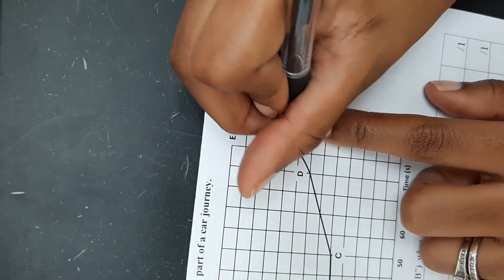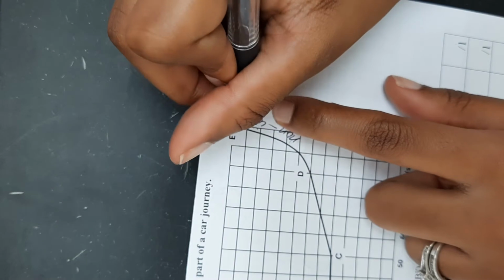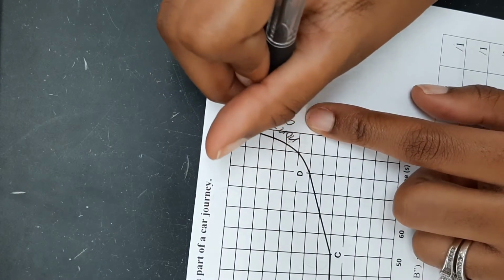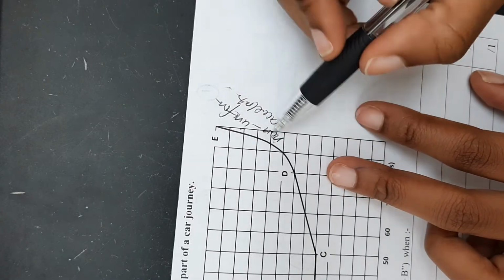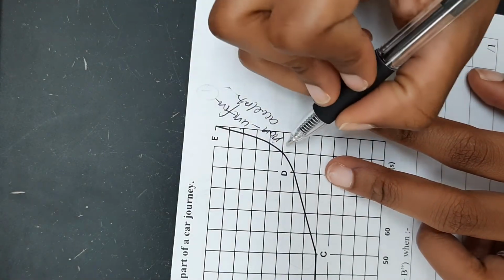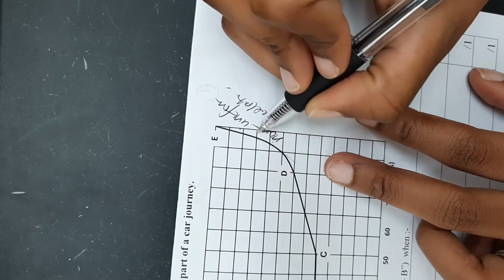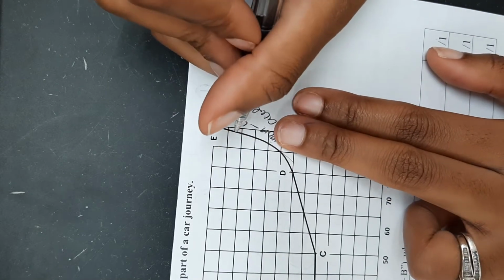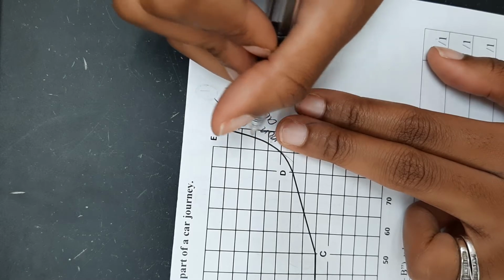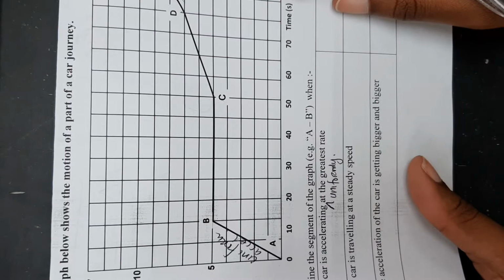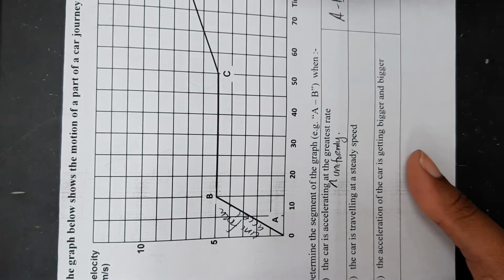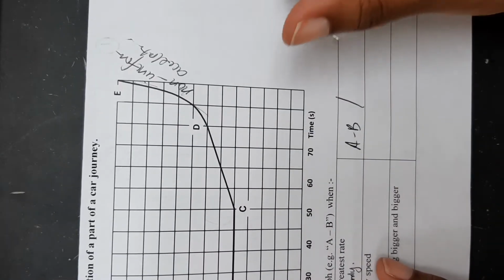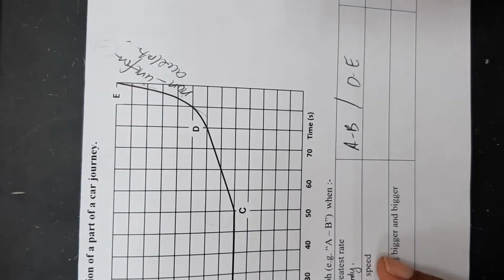So this is non-uniform acceleration. Okay, and in order to find out what the acceleration is here, we would have to take the slope of a tangent to this line, and that part looks steeper than that part, so definitively we can't really say. So if you said AB or DE, then I'll give you the point.